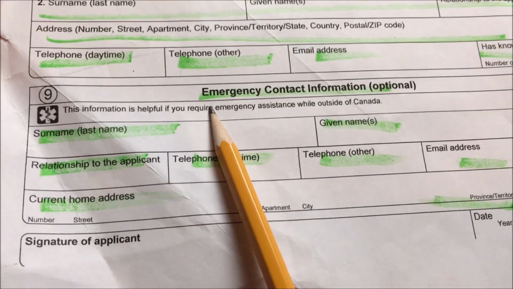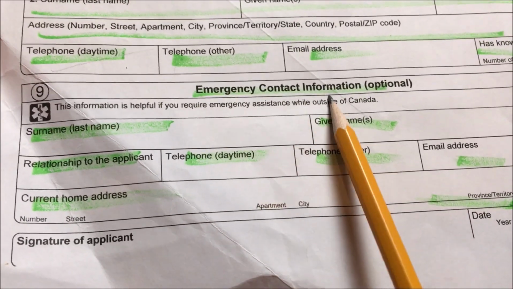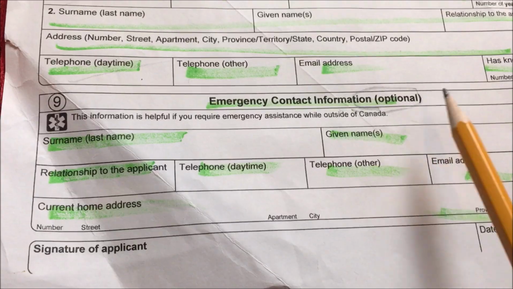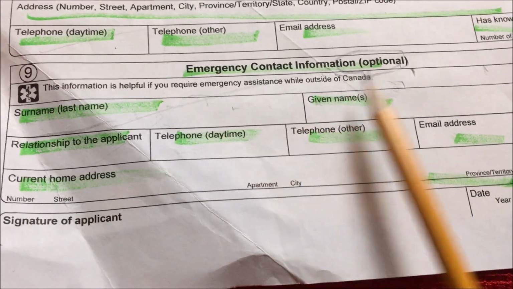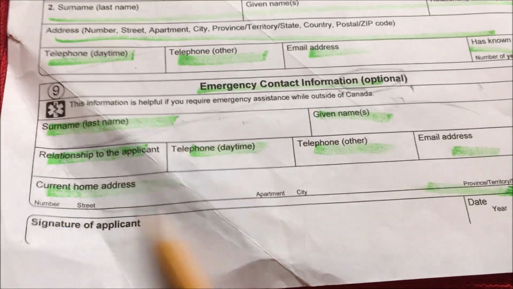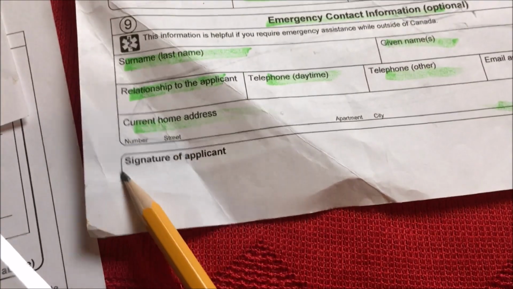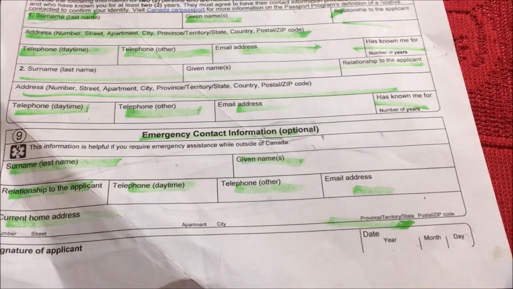Okay, and then here, emergency contact information, optional. But you never know, right? So it's always nice to have an emergency contact. So me, I prefer to have this information here. Okay, and then you have to sign this here, signature of applicant, and then date here, month and day. Okay, and then there you go. You're all set, guys.